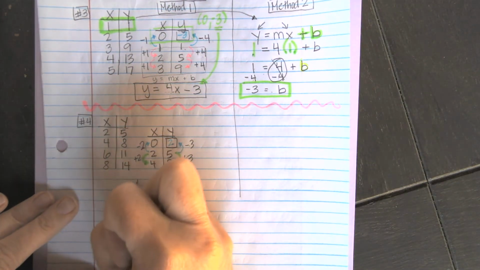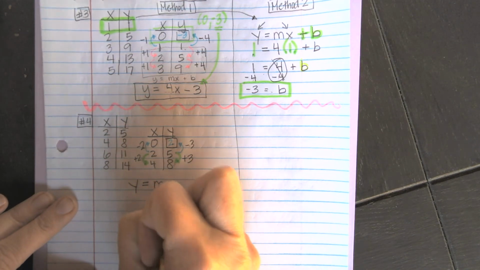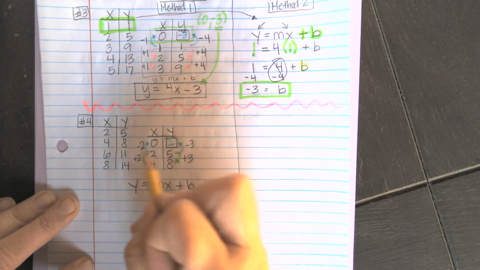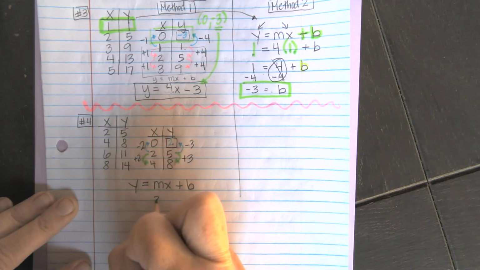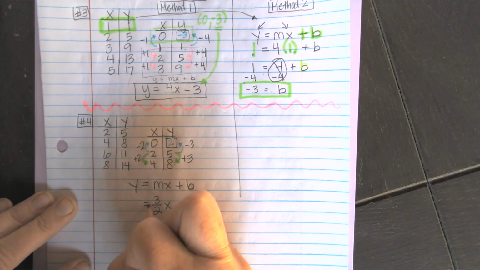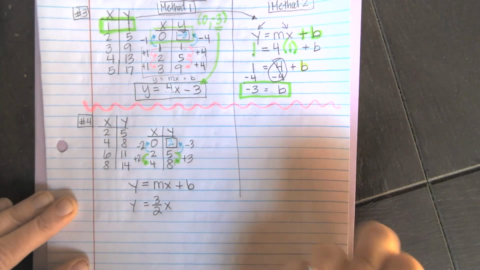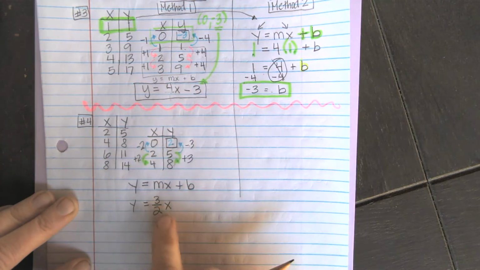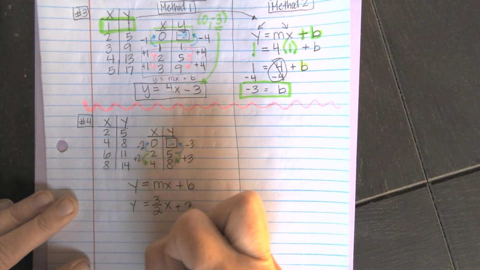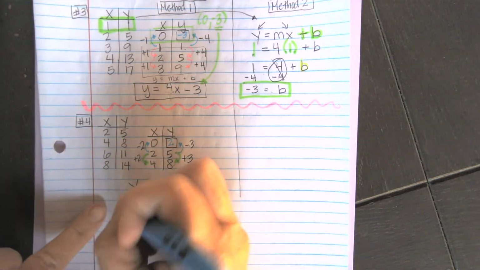So now I have enough information to write my equation. Remember, m is my change in y over my change in x. So 3 over 2. And as high school mathematicians, we get to leave that as a fraction. And my plus b is a positive 2. So I'm going to write positive 2. And there is my equation.